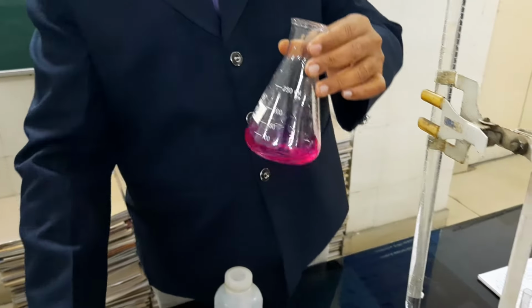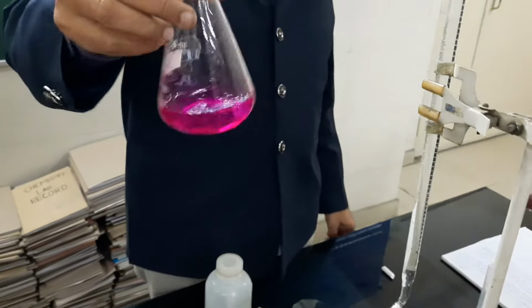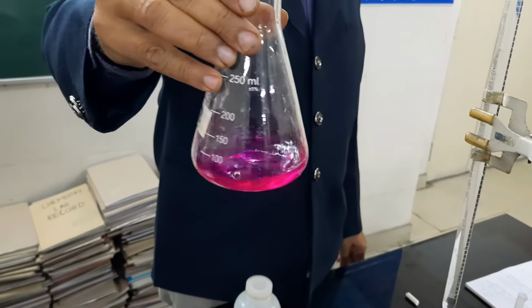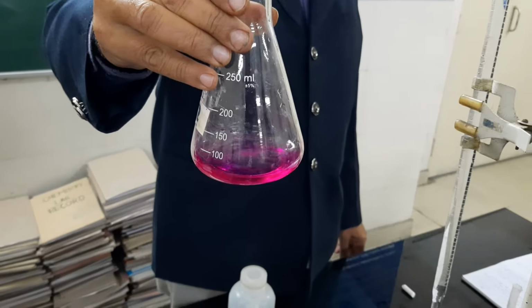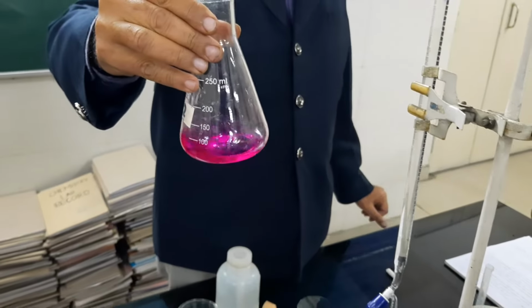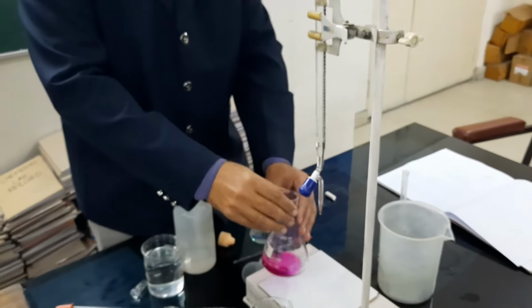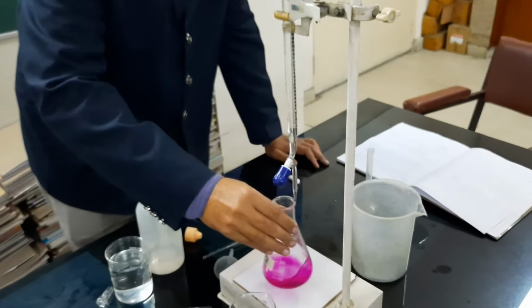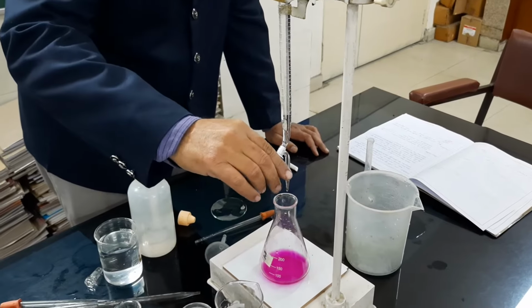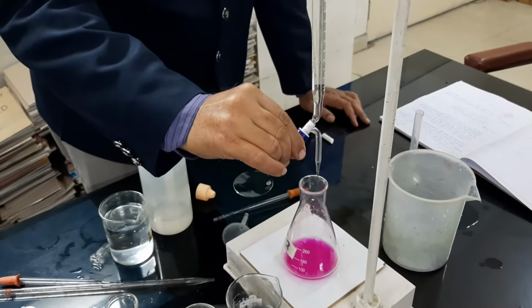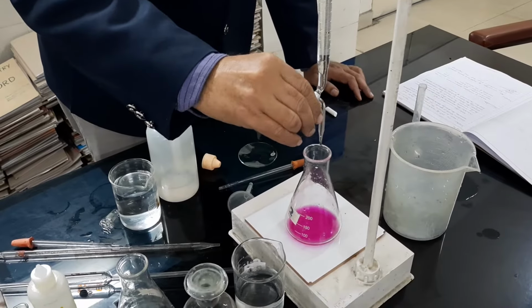You can see that a dark pink color has been developed in the solution. Now titrate this solution against N/10 HCl till the disappearance of this pink color.